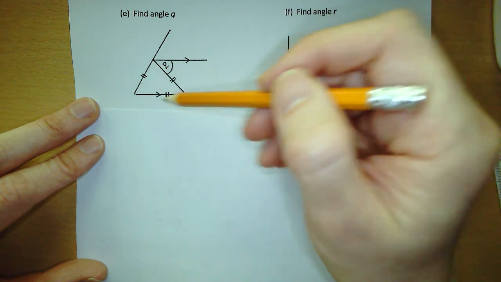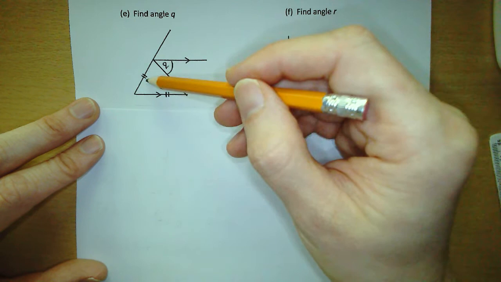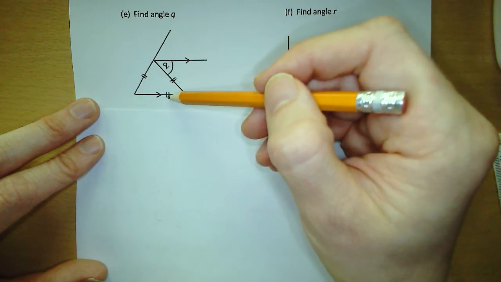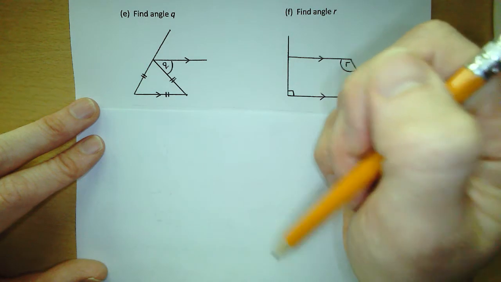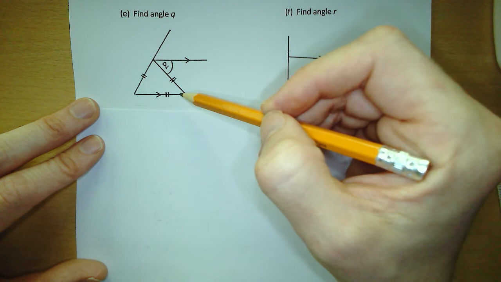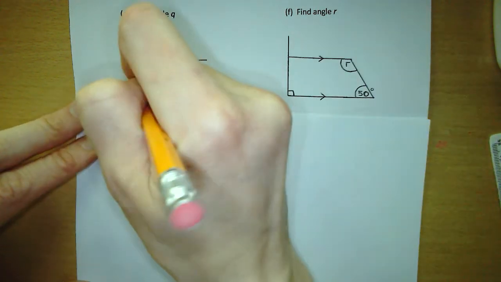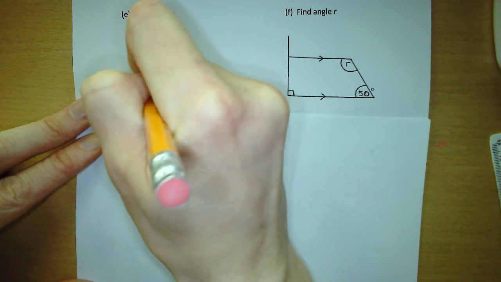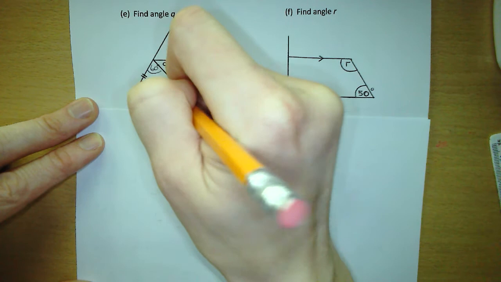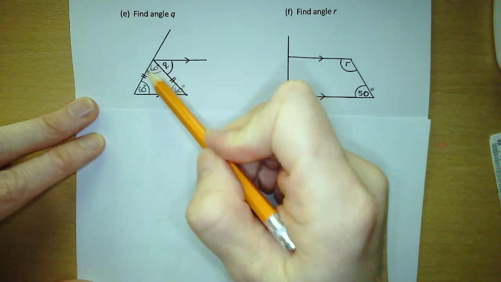Well, our attention is then drawn to this triangle below. But it's not any old triangle, it's an equilateral triangle because all of its sides have the same number of dashes on them. So that's telling us it's equilateral. So that also is telling us that all of the angles inside it are the same. So all of the angles inside an equilateral triangle must be 60 degrees. So let's put that in our diagram. So that has now given us the angle below Q.